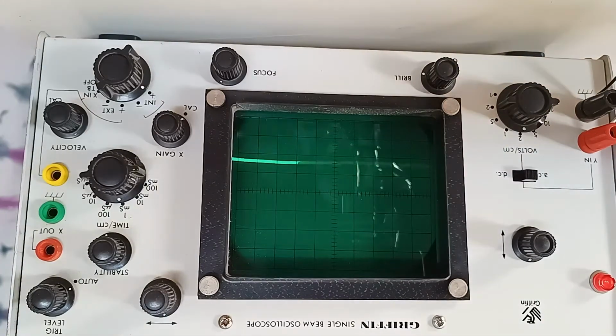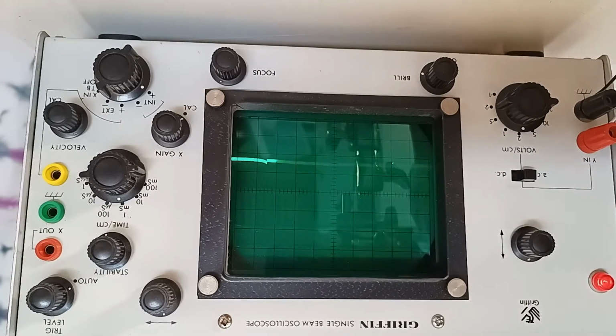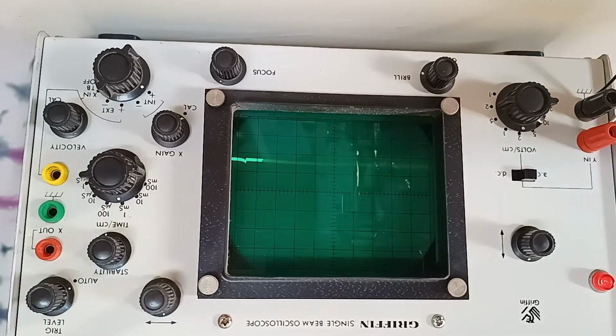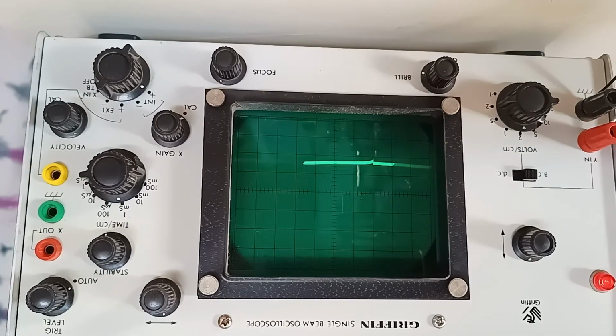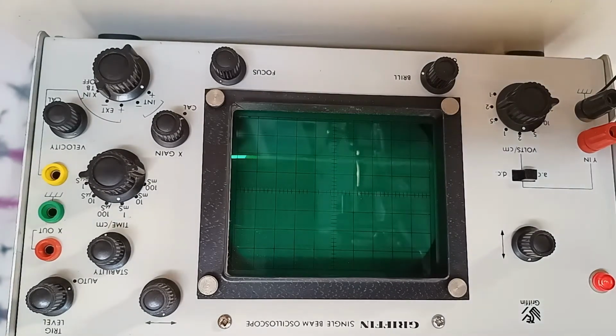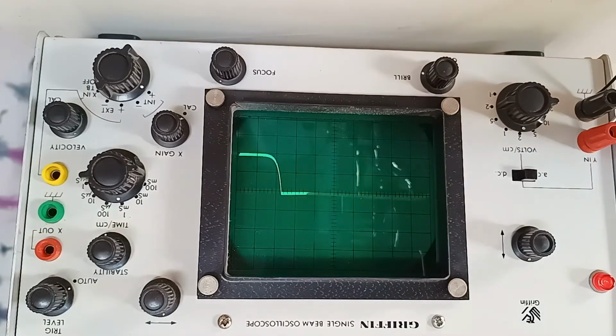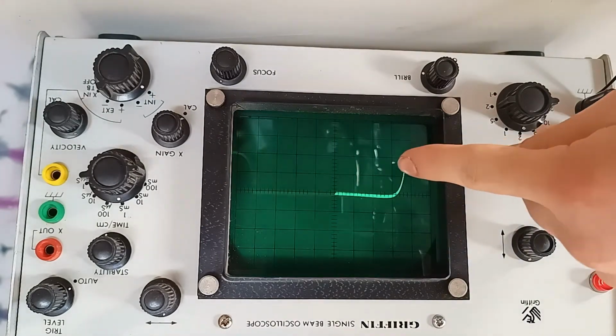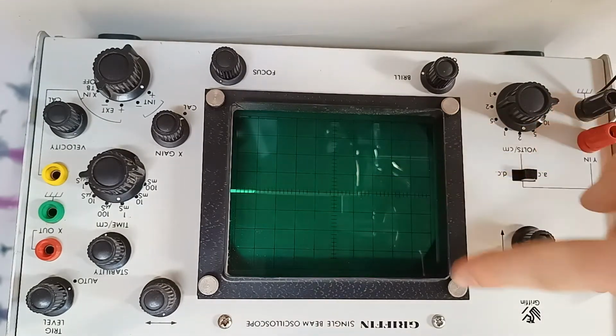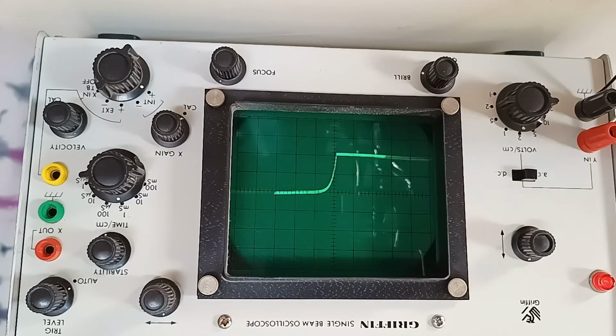So we should get a single signal. There we are. So you can see now that the rising and falling edges of the square wave have rounded off slightly.